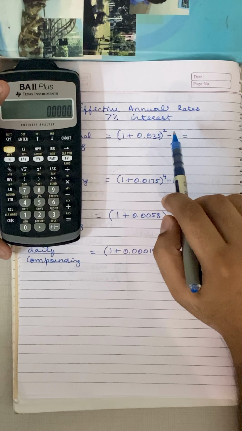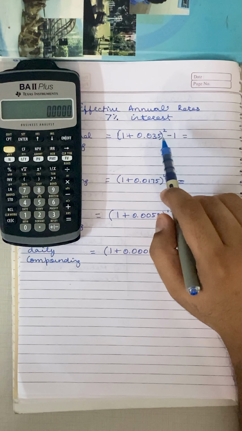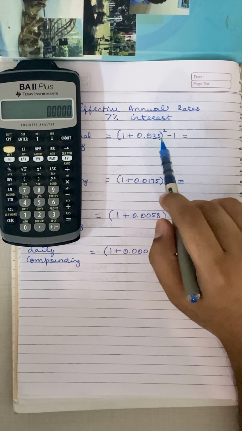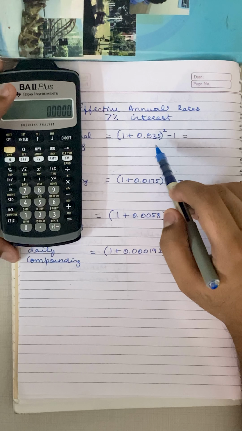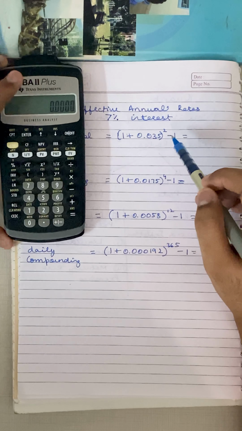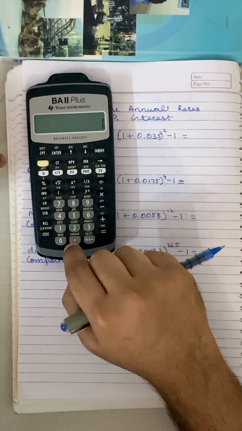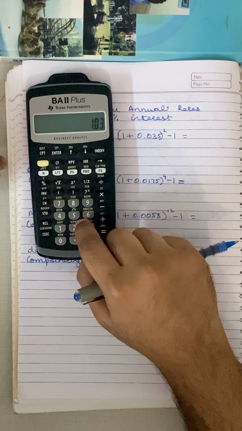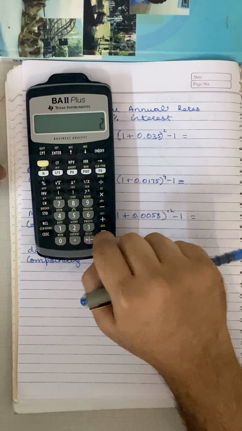I hope you guys understand. So this would be 1 plus 0.035, which comes to 1.035, to the power 2.